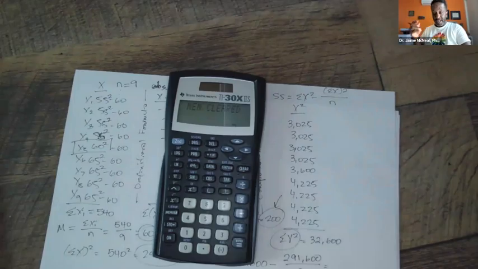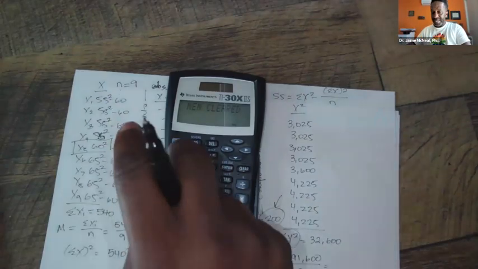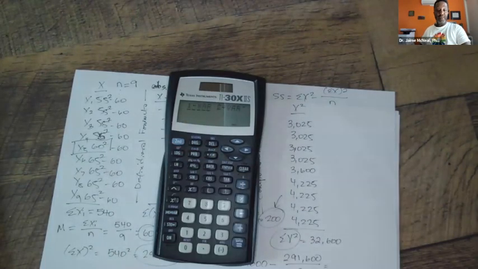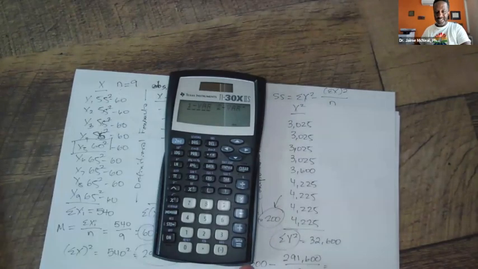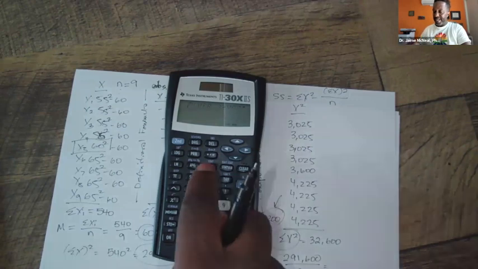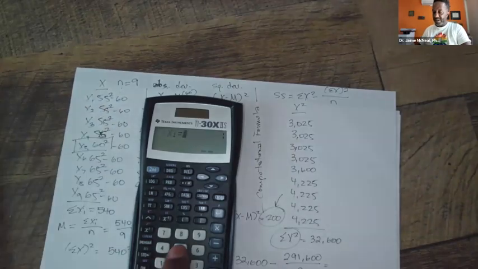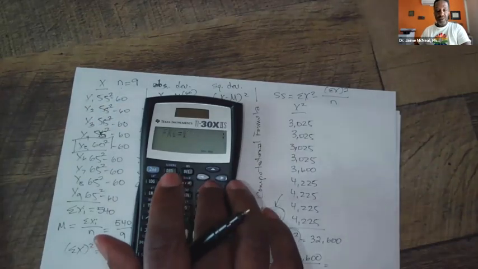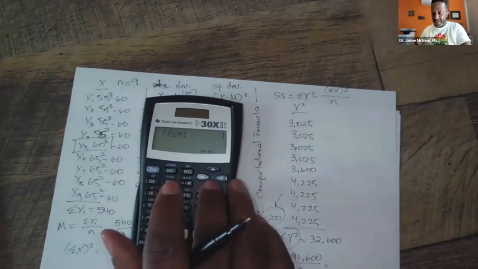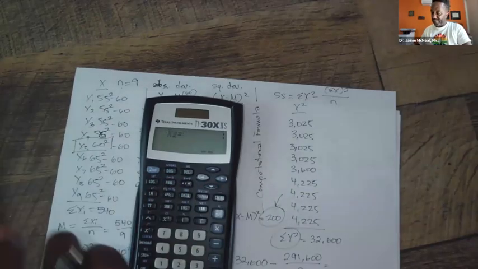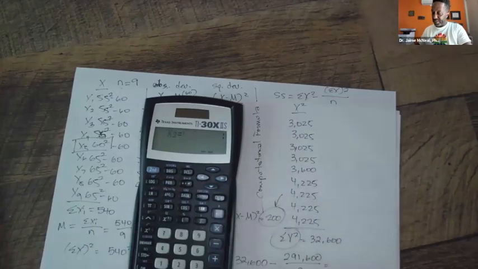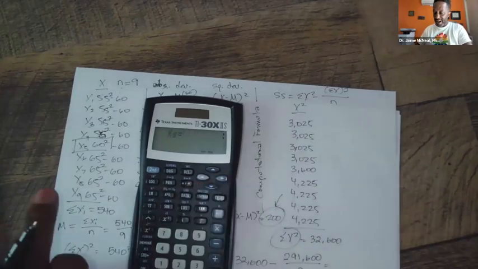Now I want to prepare the calculator for data, second and data. It's asking me, am I using one variable, an X, or two variables, an X and a Y. I'm only using an X, so just press enter there, and then just press data. So now it's ready for X1. X1 is 55. 55, press down. Let's just press down. So now it's ready for X2, 55. X3, also 55. X4. X5 happens to be 60.